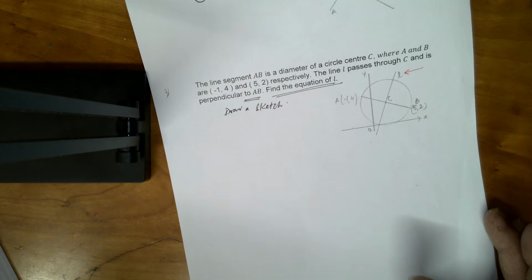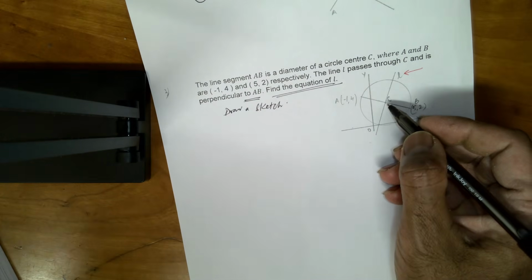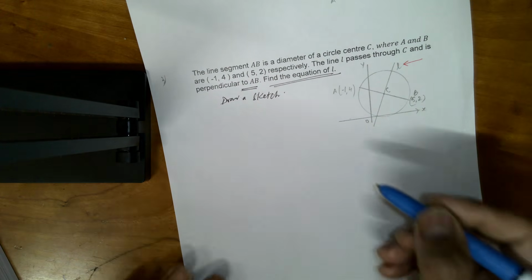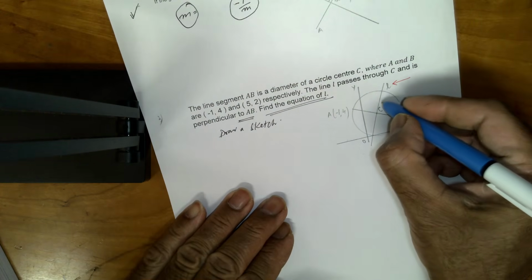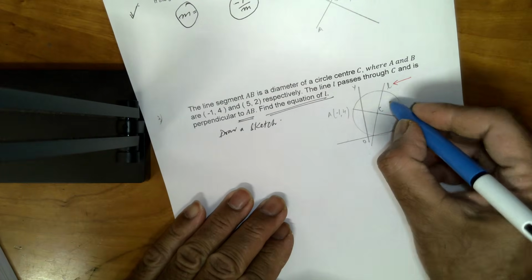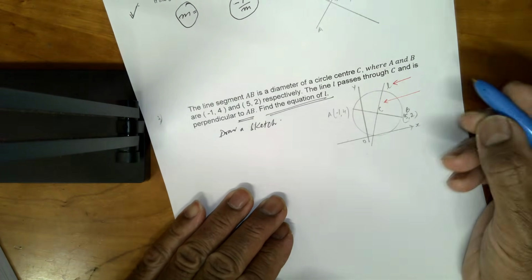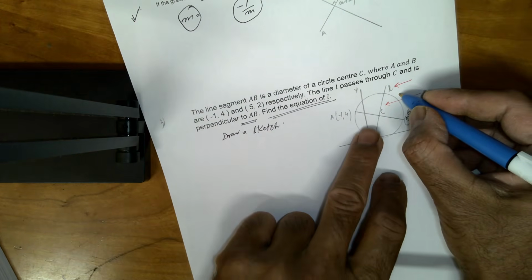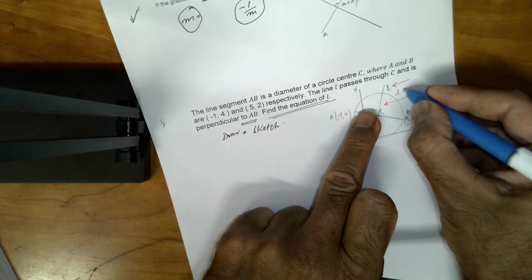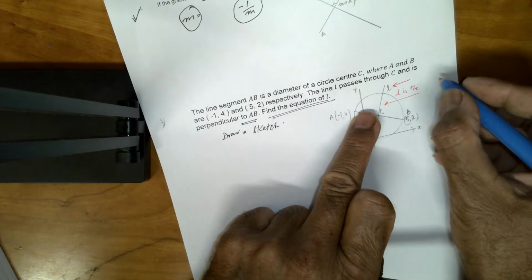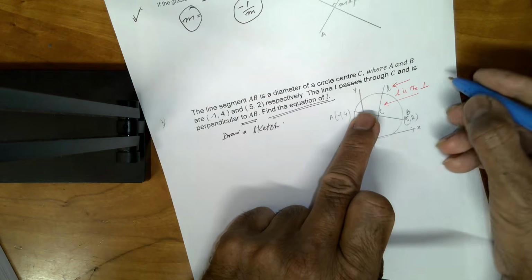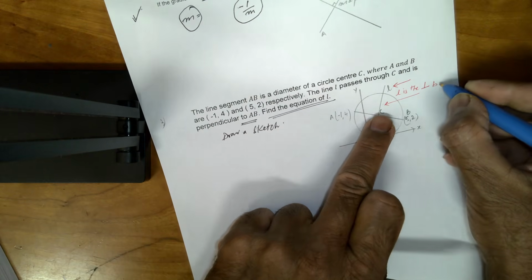Then, L is a perpendicular bisector of AB, so you need to also write this down, and I'll write this one for you in red. So L is, there's no space, so I just make this sign. That's a perpendicular sign: perpendicular bisector.